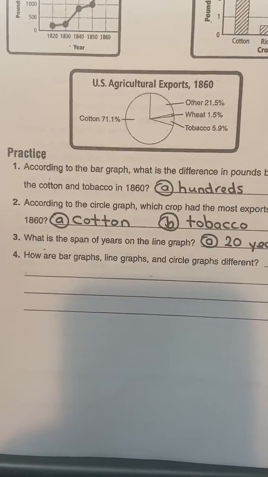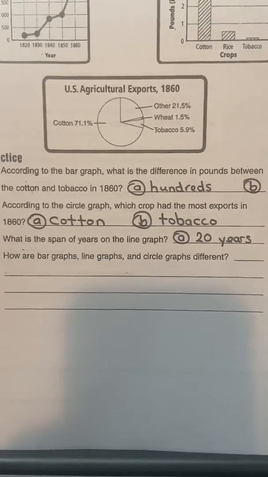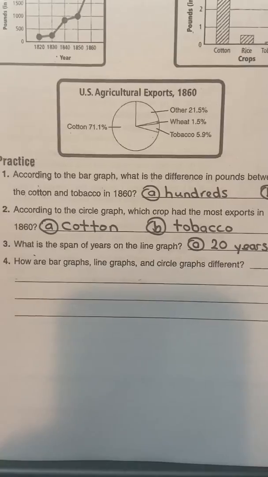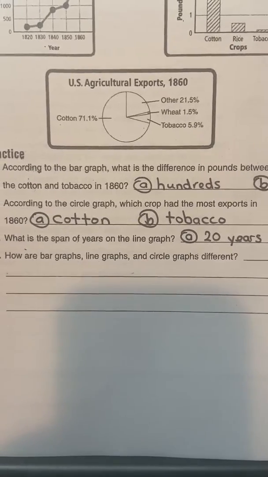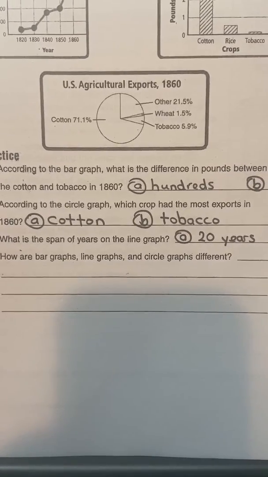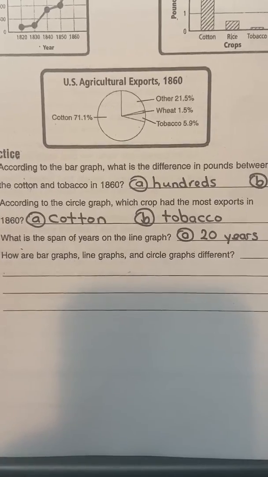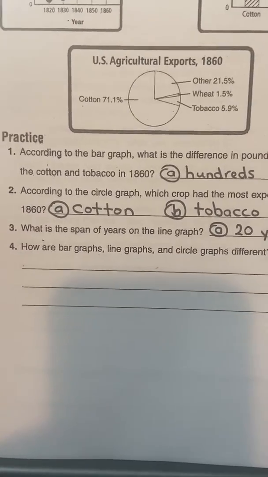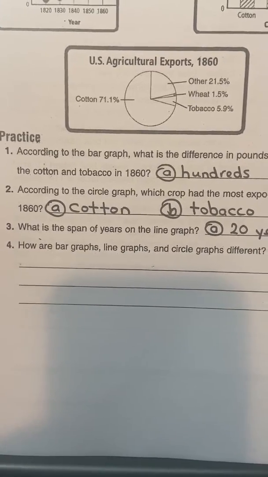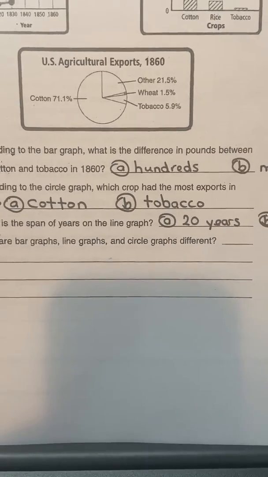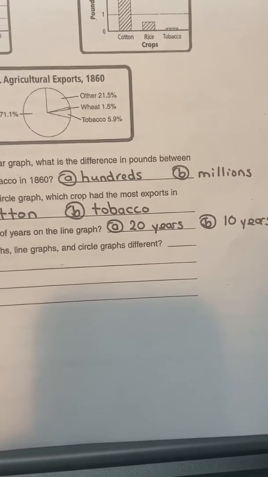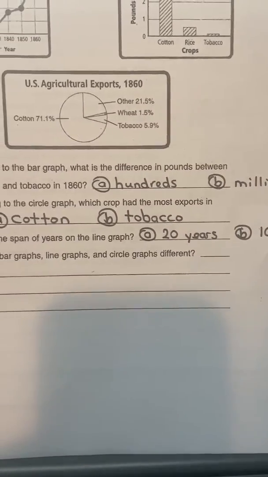Number 2, according to the circle graph, which crop had the most exports in 1860? Cotton or tobacco? Number 3, what is the span of years in the line graph? 20 years or 10 years? What's the span of years in the line graph?